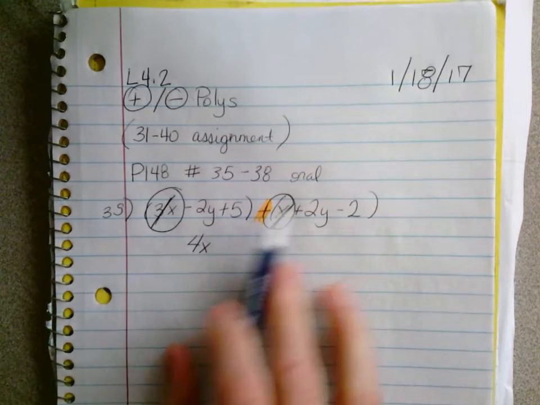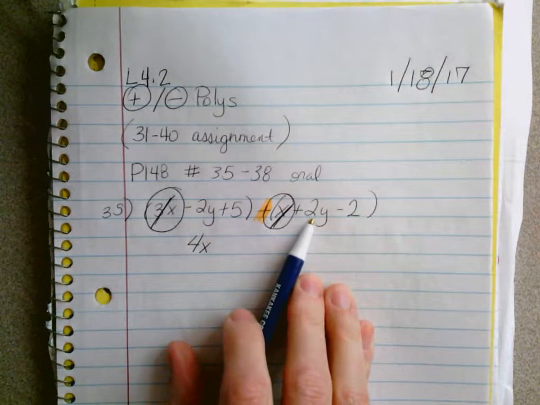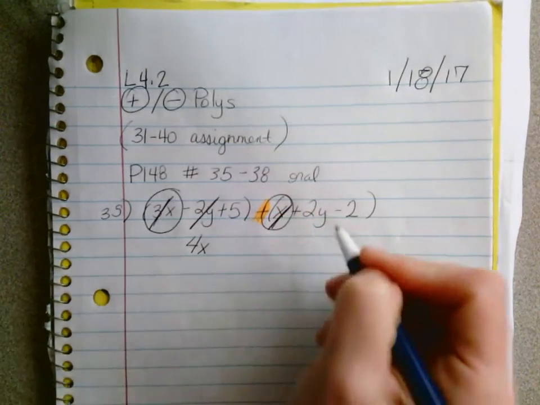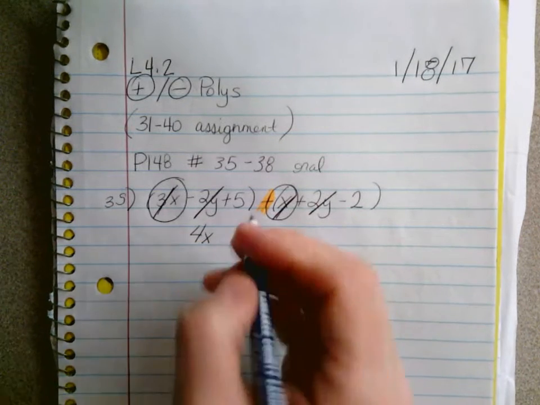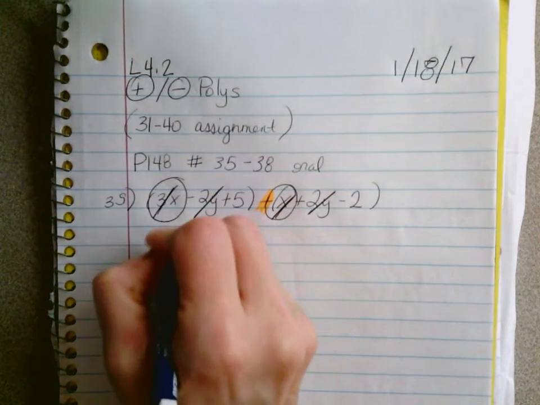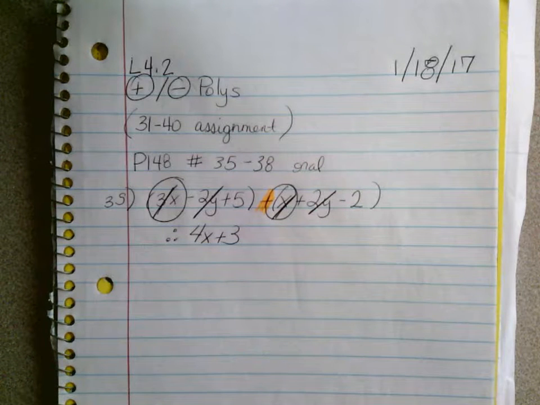Y's. Negative 2y and positive 2y. 0, they cancel out. Good. 5 and negative 2, positive 3. So your end result, after you do that, looks like that. That's number 35.